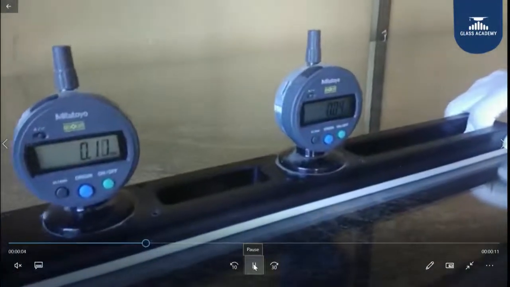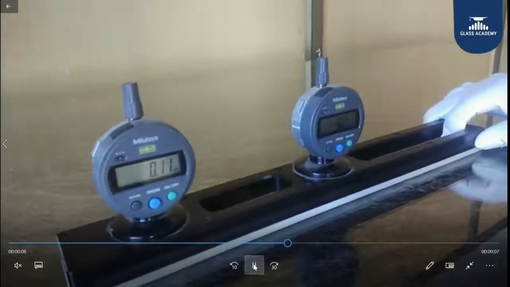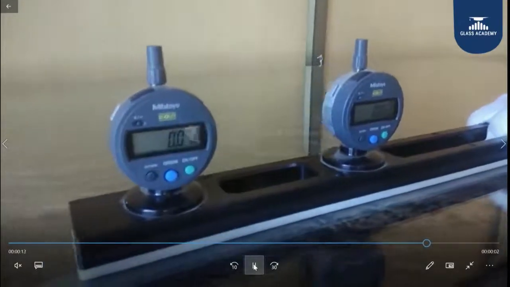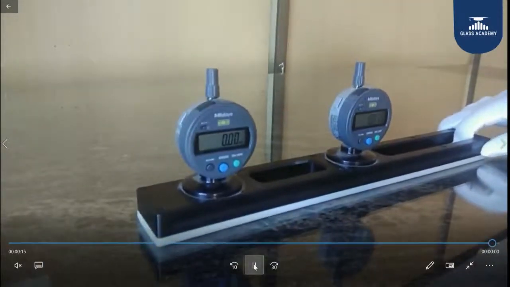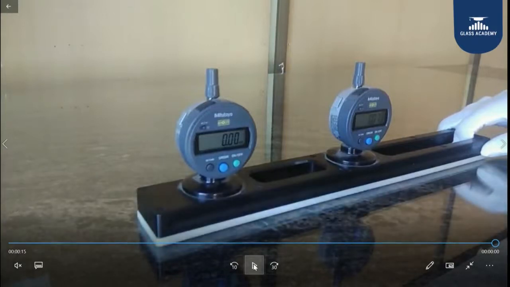If you see the center gauge, right now it is showing 0.06, 0.05. You need to focus on the center gauge. It is showing 0.06 again. And if you see, on an average it is fluctuating between 0.04 to 0.07.